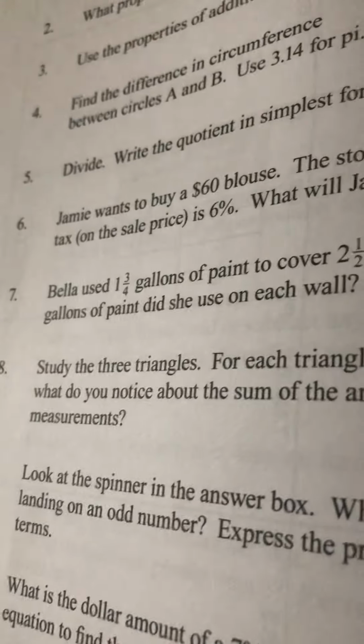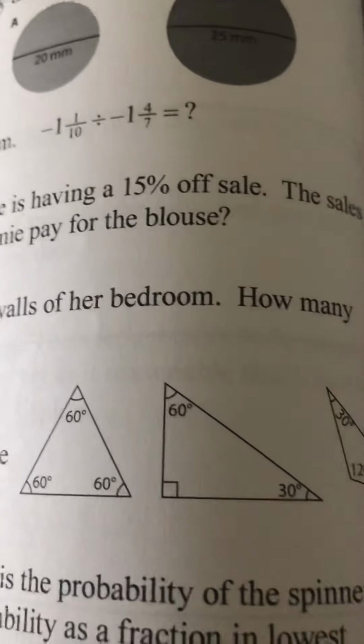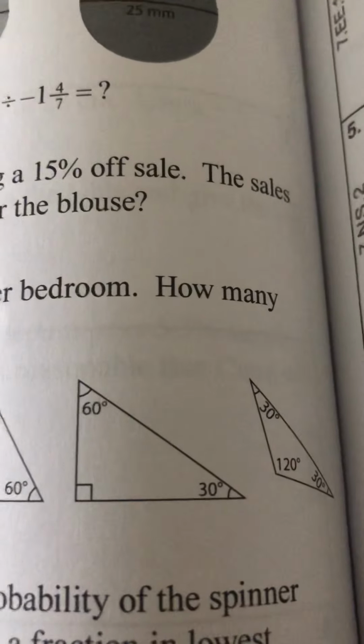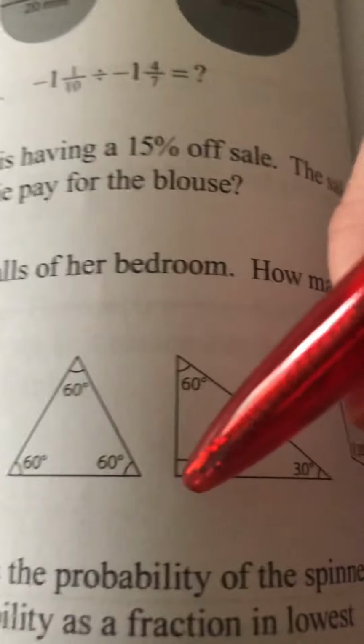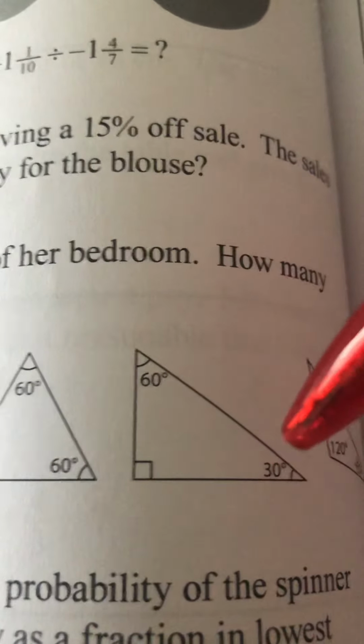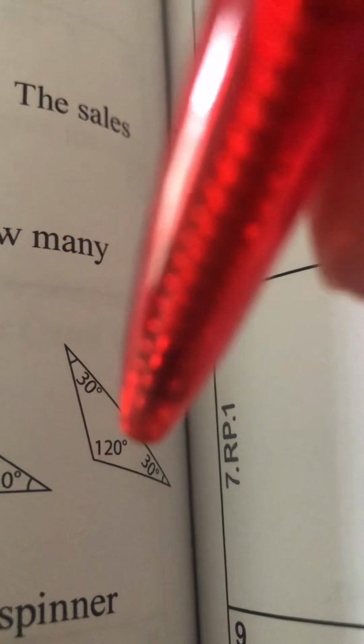All right, and then number 8. Number 8 says study the 3 triangles. For each triangle, what do you notice about the sum of the angle measurements? This first one, you have 60 degrees in each angle measurement. This one, you have 60 degrees. This is a right angle when you see the square, so that means that's 90 degrees. And then this one's 30 degrees. And this one here, you have 30 degrees, 120 degrees, and then 30 degrees.